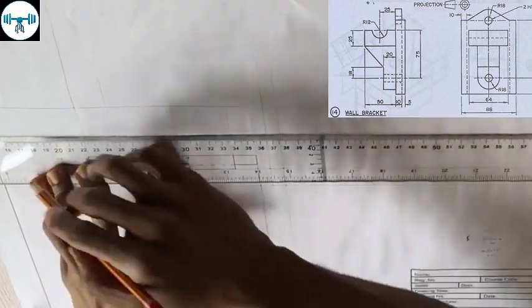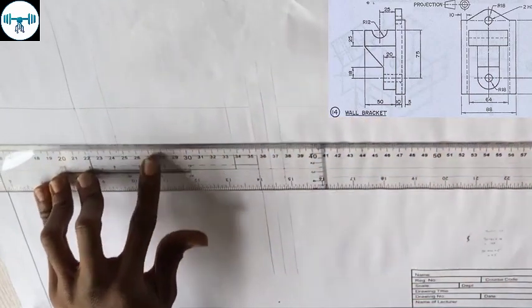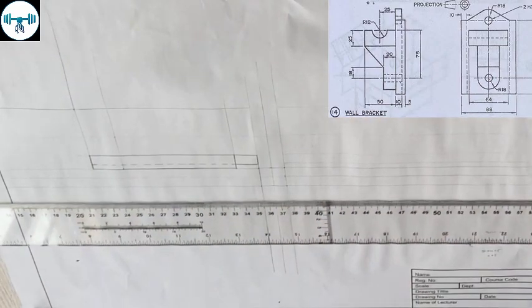So now we have marked our 20 mm height, and we are going to draw the horizontal line at that height.